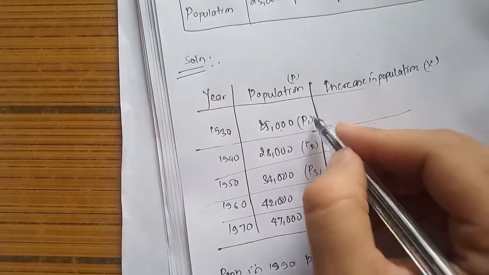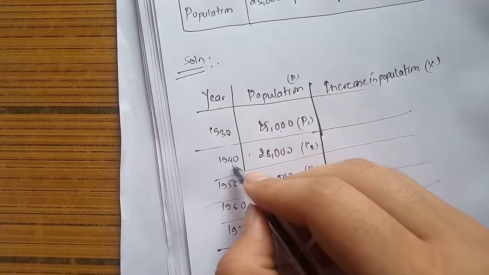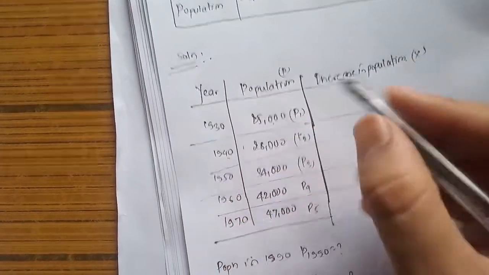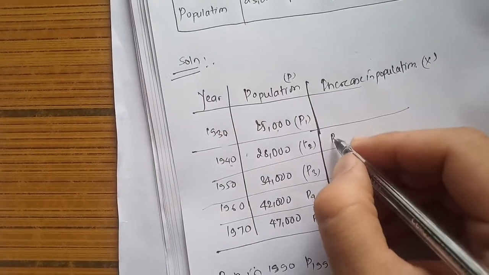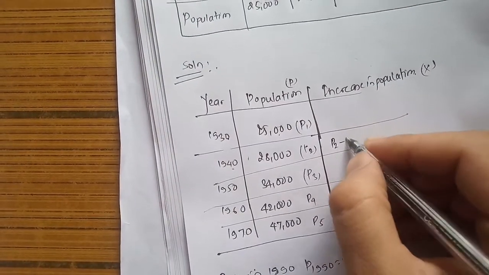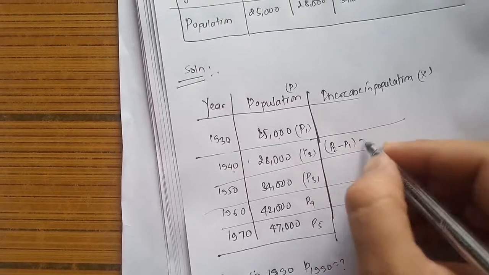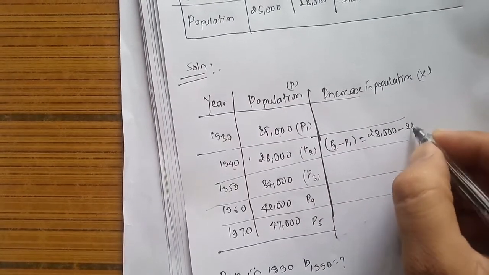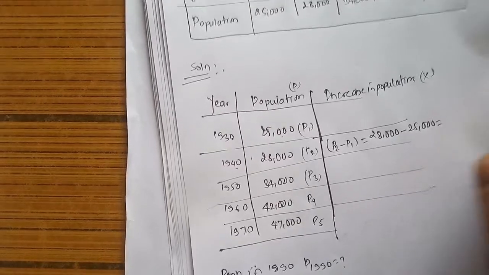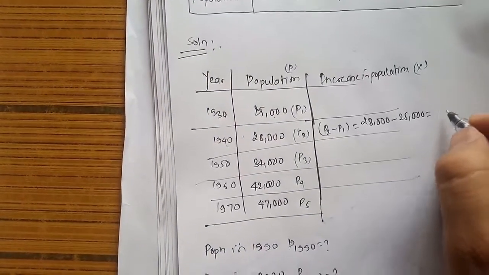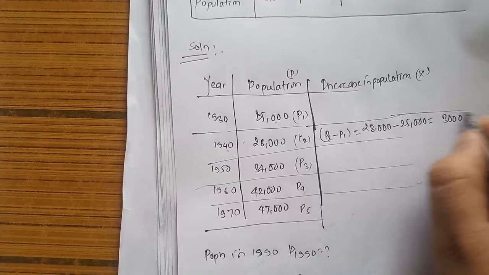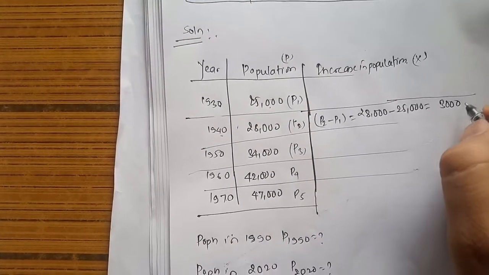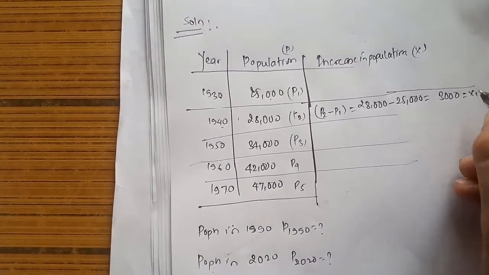So how much has the population increased in a 10-year period, that is 1 decade? The population has increased from P1 to P2, that is 28,000 minus 25,000, which equals 3,000. So this is the increase in population. You can write this value as x1.